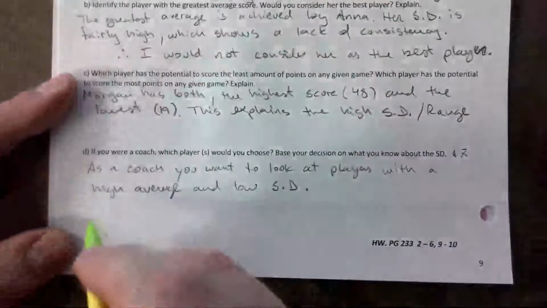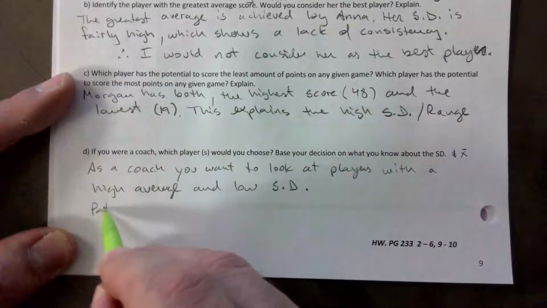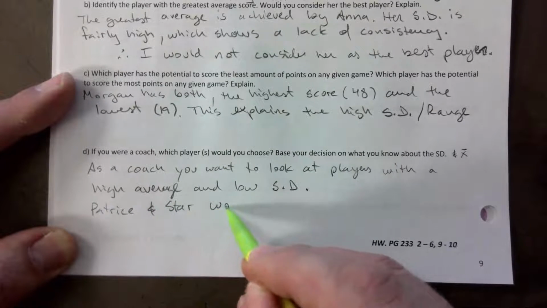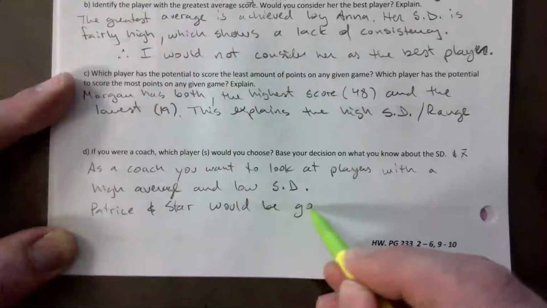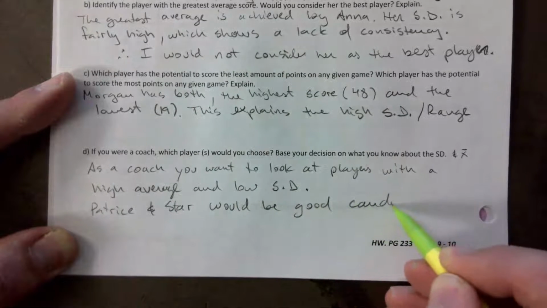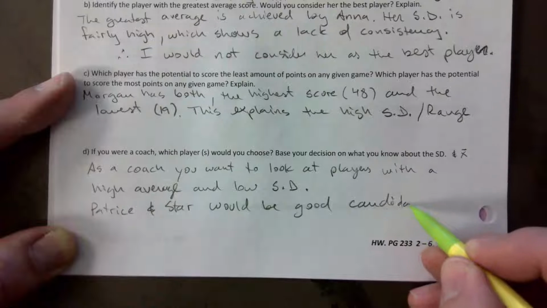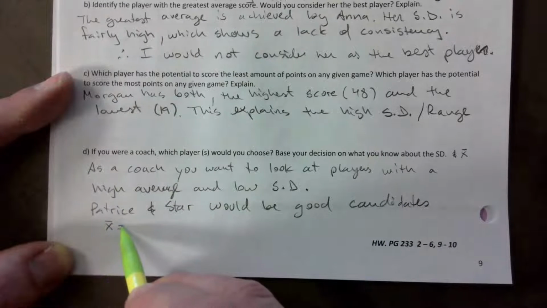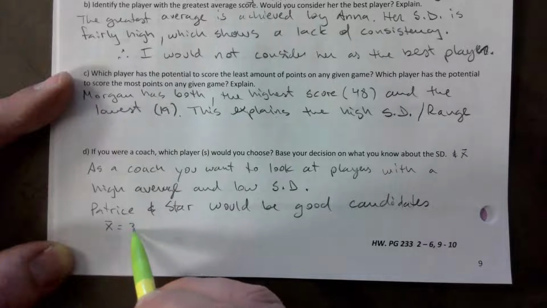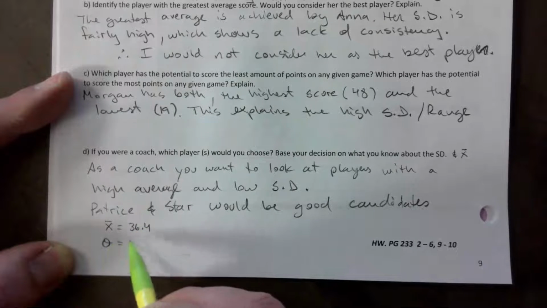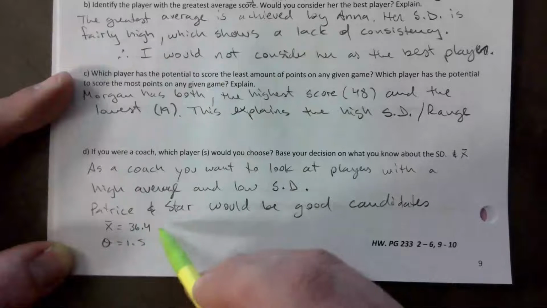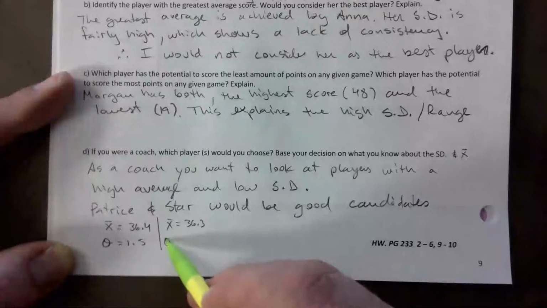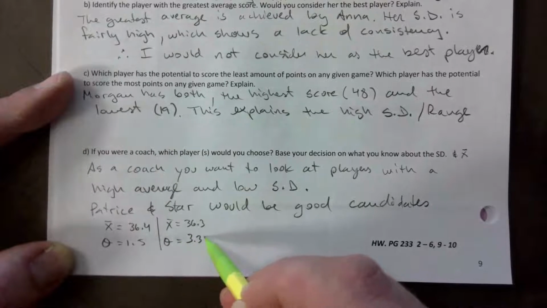Okay. Patrice and Star would be good candidates, right? So Patrice's mean is 36.4, standard deviation is 1.5, whereas Star's average is 36.3 and her standard deviation is 3.35.